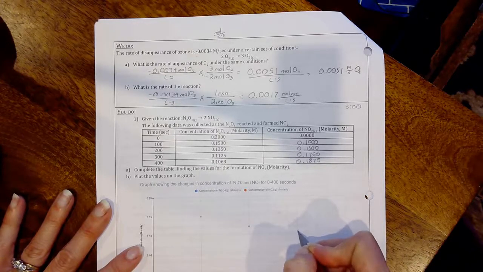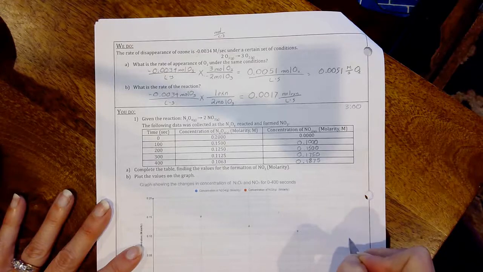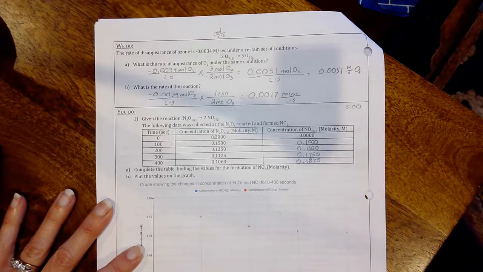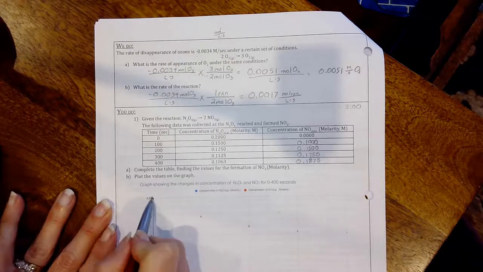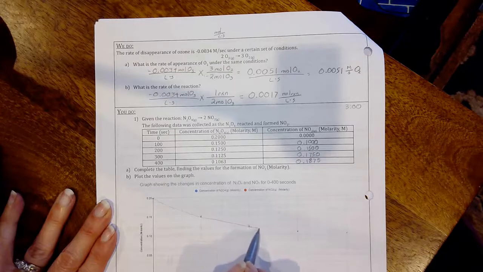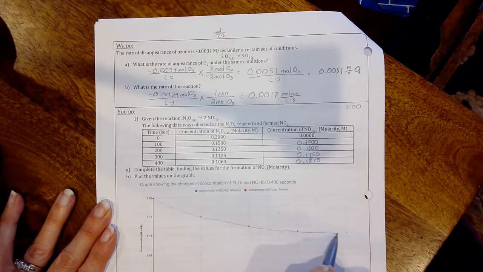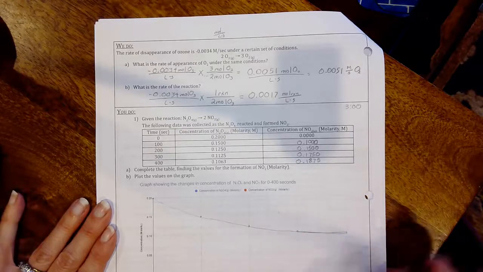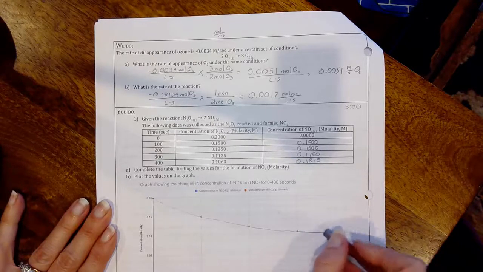And so we're just going to draw the curve that best fits this. So we're looking for a line of best fit, and because this concentration is decreasing and the rate is decreasing, we're not expecting this to be a straight line, we're expecting it to be a curve. I don't have blue here, so we're just going to pretend that that's a blue line.